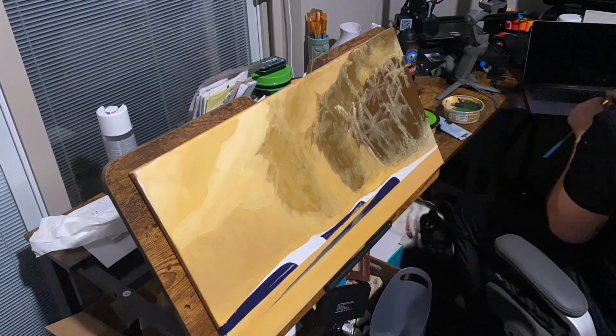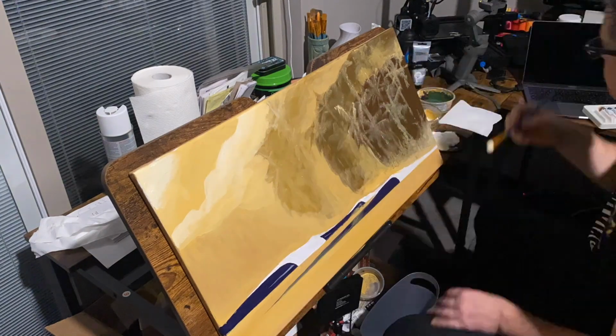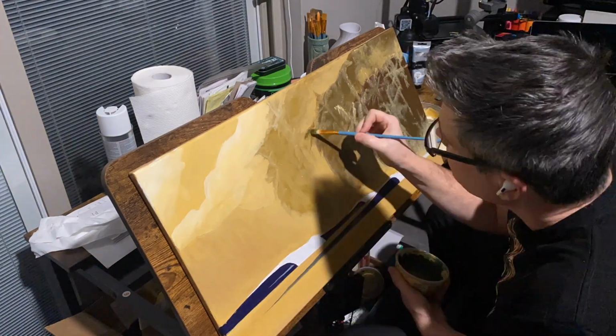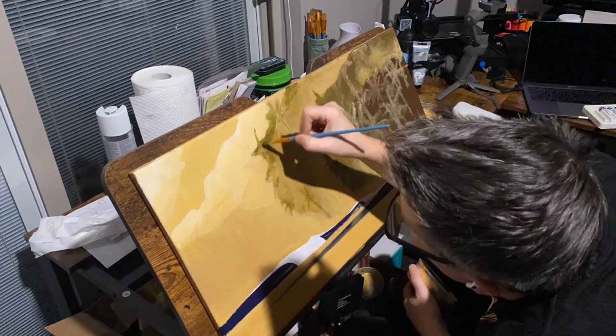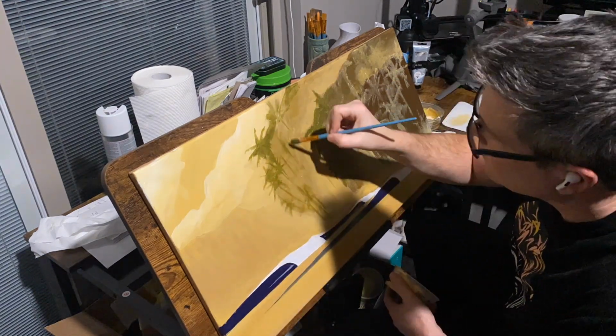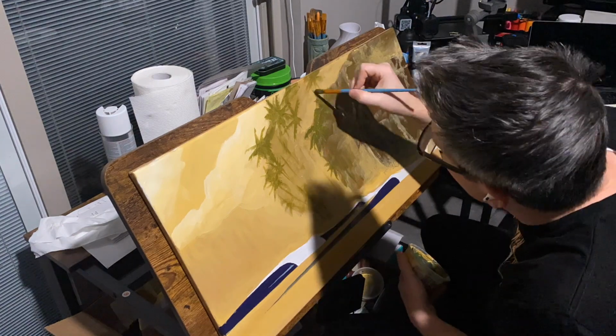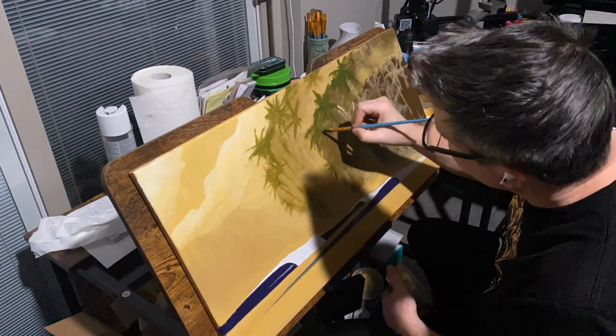But here I started off with doing an acrylic background, because those dry quickly and it allows you to move on with the rest of the painting fairly quickly in oils.